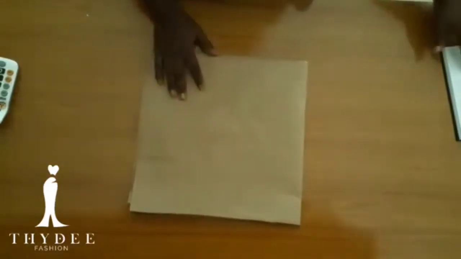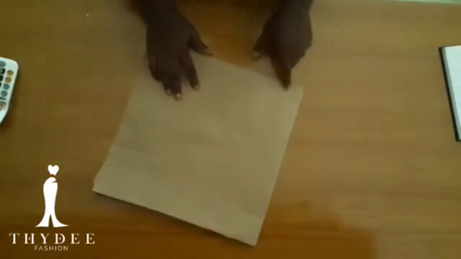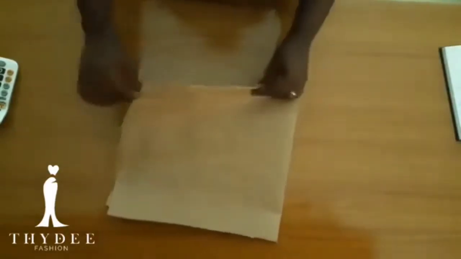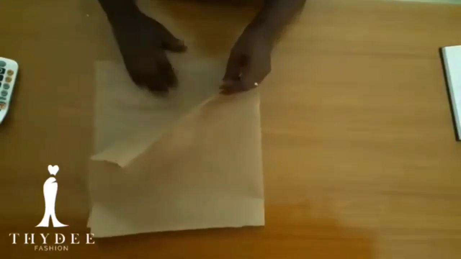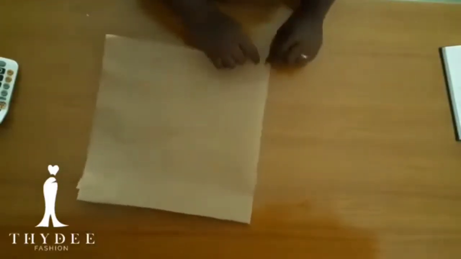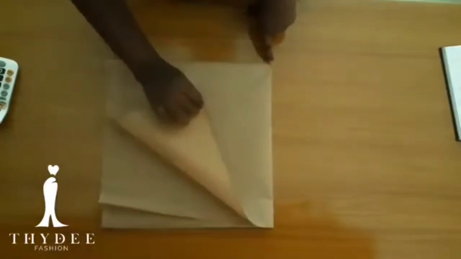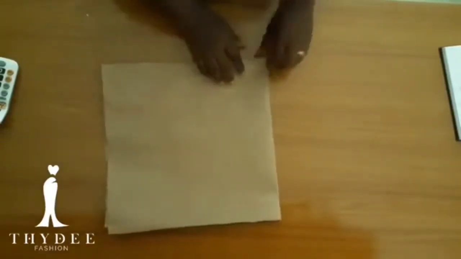So you need to get your calculations right. You will come to this folded part. You can see this is one fold. This is another fold, right? And you start your measurement on this corner. From this corner, 2, 3, 4, you can see.